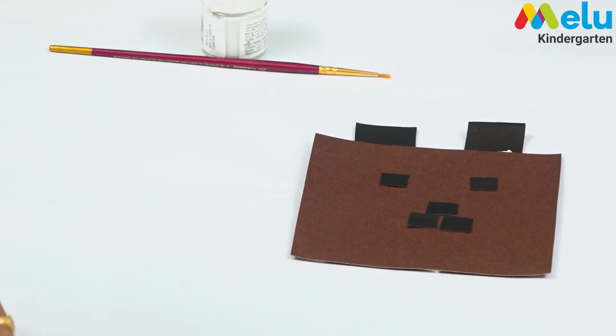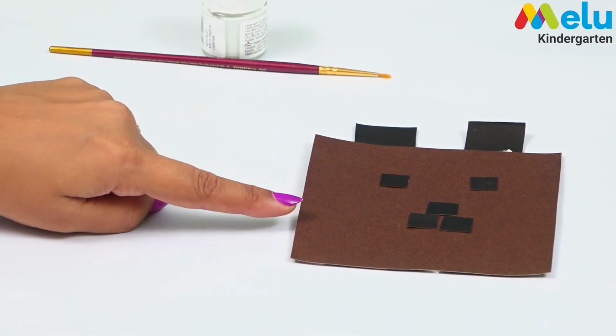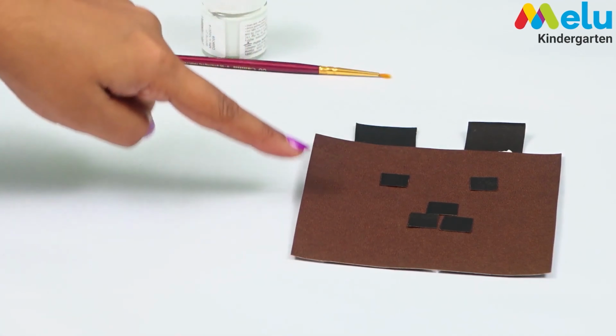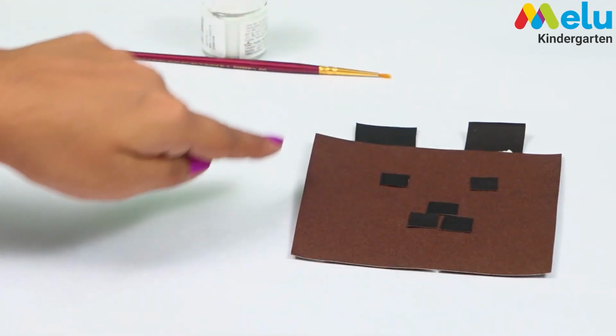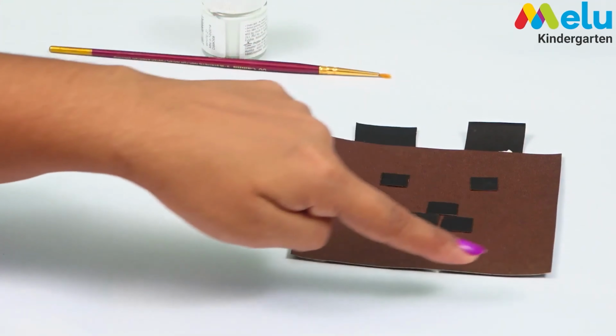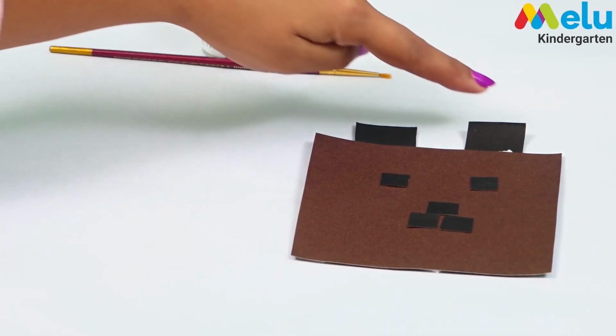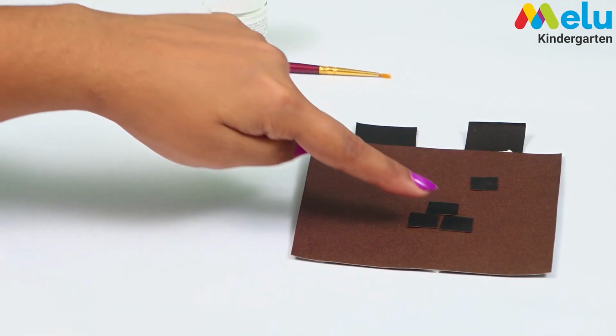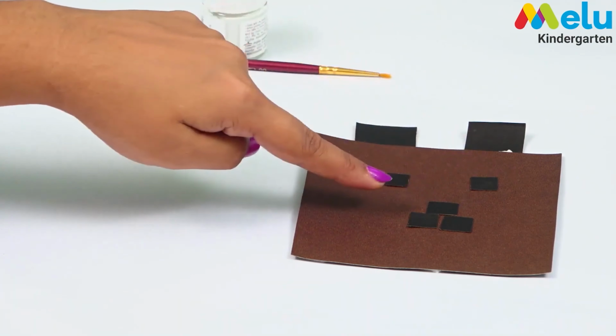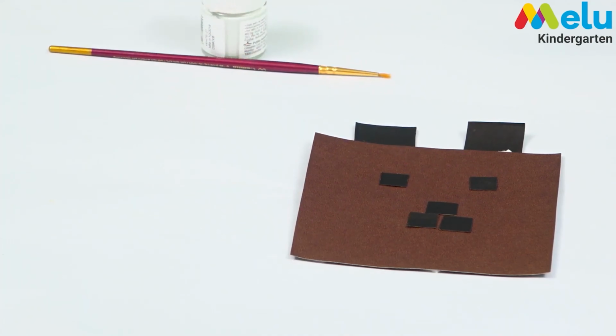Yes children, so I have made the face of a bear with all the square shapes in it. Yes, the face is in the shape of a square, its ears are in the shape of a square, and eyes and nose is also in the shape of a square.